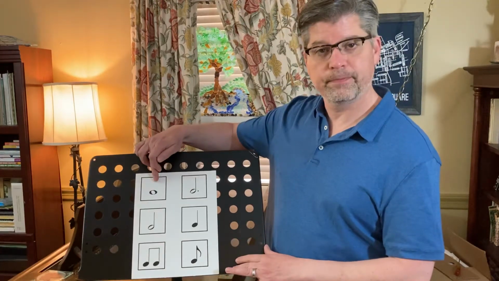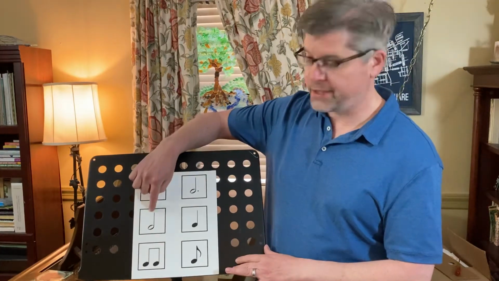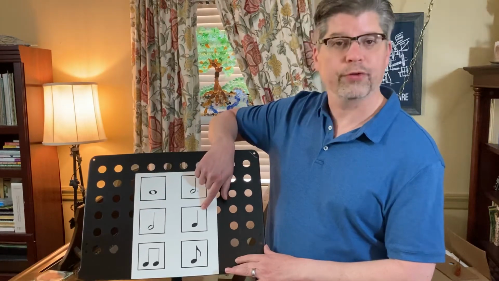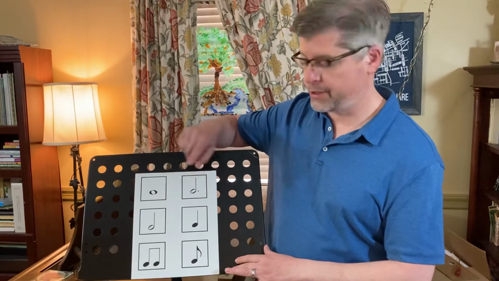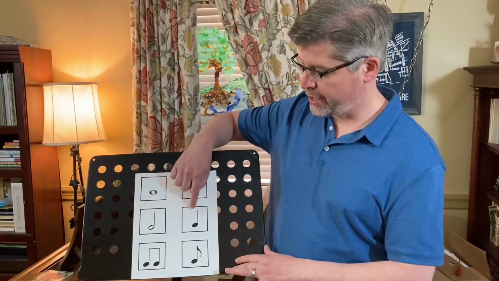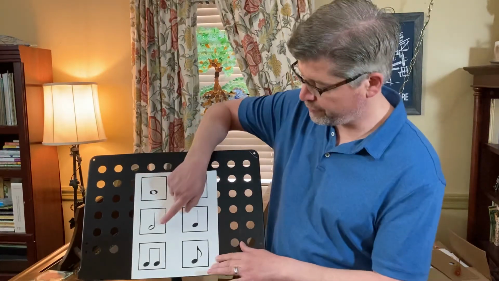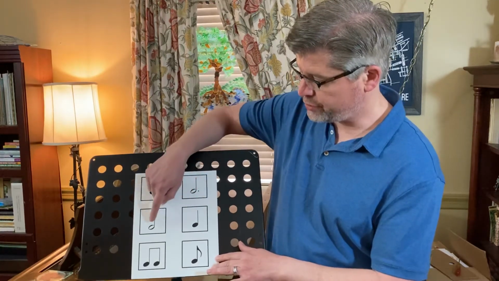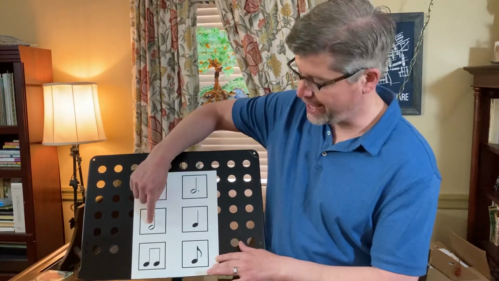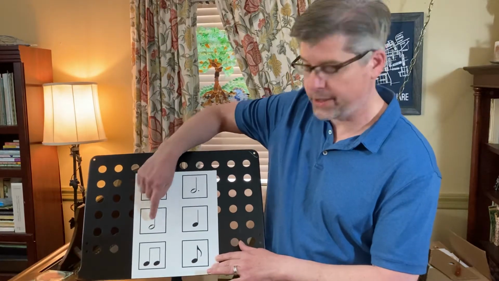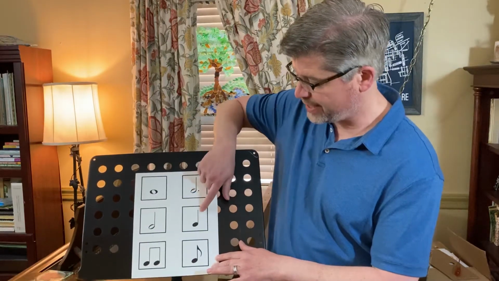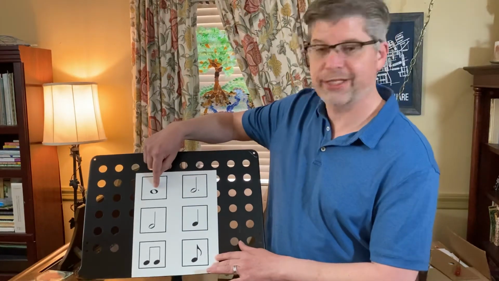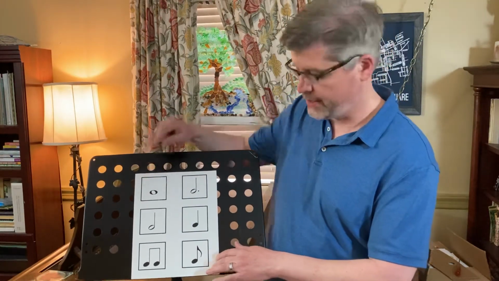Whole note. This is a half note. This is a quarter note. Now notice that the half note and quarter note both have what we call a stem. The half note's not filled in. This is what we call the head of the note. The head's not filled in. But a quarter note has a stem and the head's filled in. A whole note just has the head and no stem.